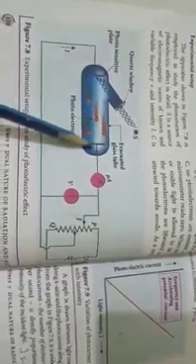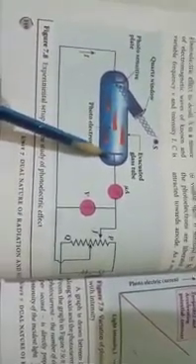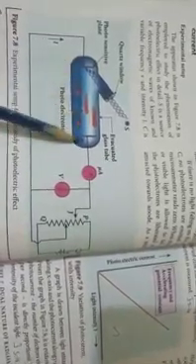All the emitted electrons are collected by the plate A, that means they reach the plate A. So it produces a current. Such a flow of electrons from C to A generates the current. Such a current is the photoelectric current.